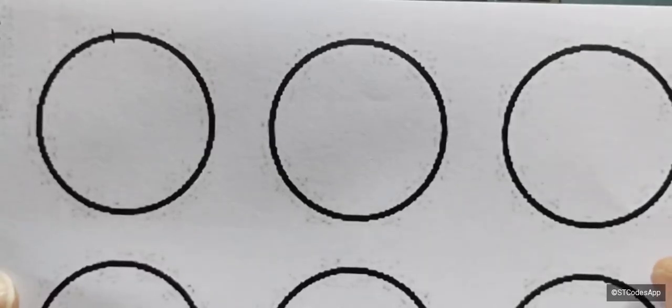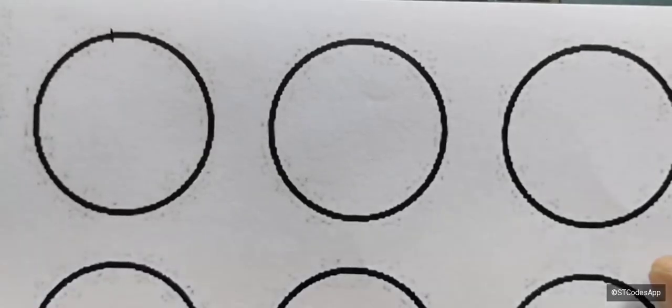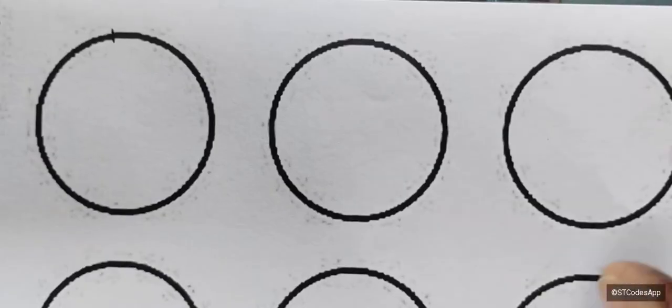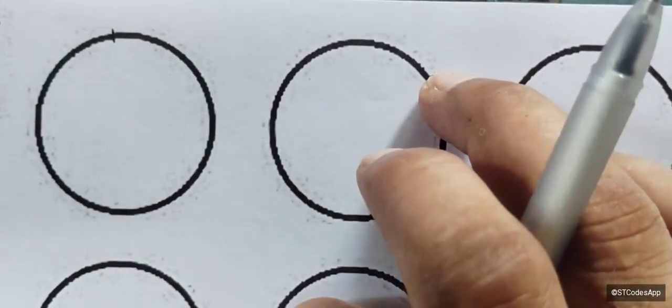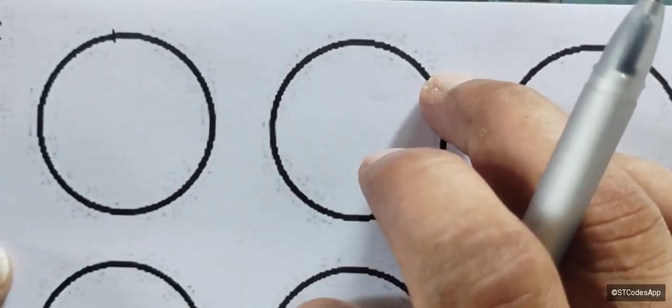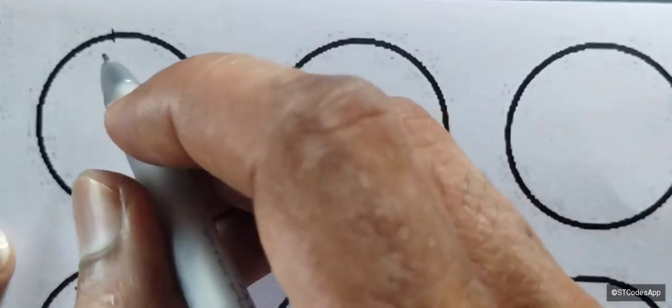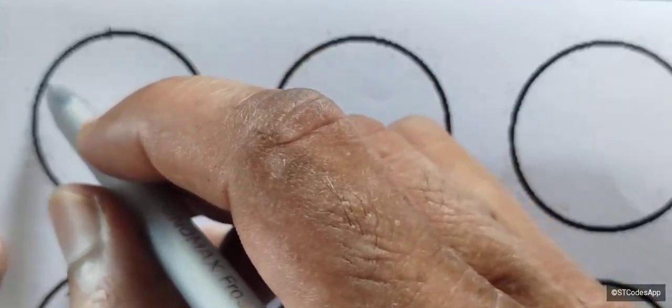So because we are going to start the 11th chapter of 10th class, areas related to circles, some necessary things are there which we should be aware of. So we are going to discuss them. First thing is the circumference. Circumference of a circle.